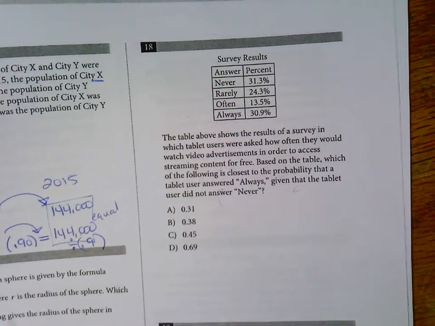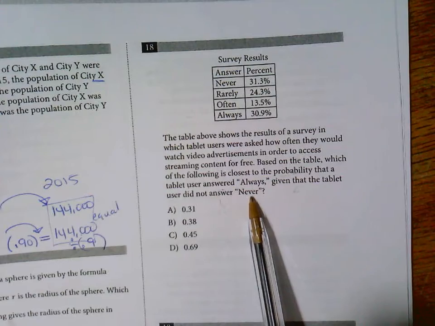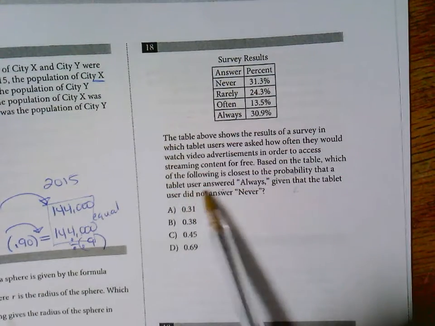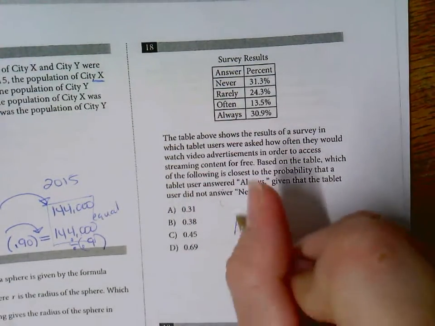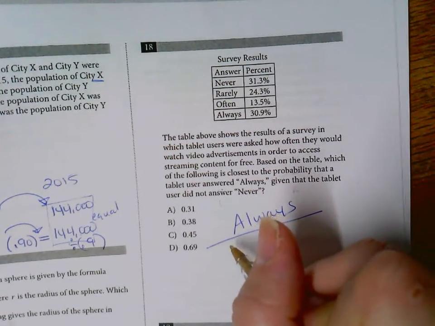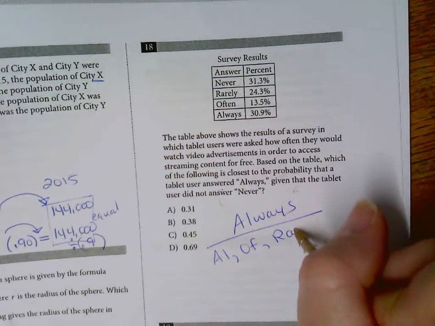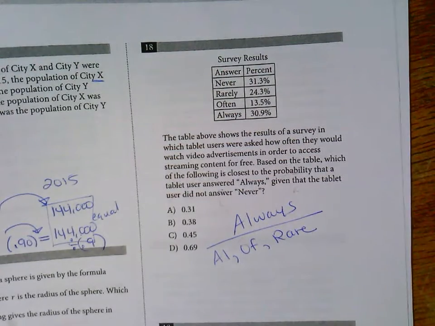Okay, so the tablet user did not answer never. They want the probability that the tablet user answered always. So they answered always as their choice, but we only want to add up the always, the often, or the rarely as our other choices, not the never.